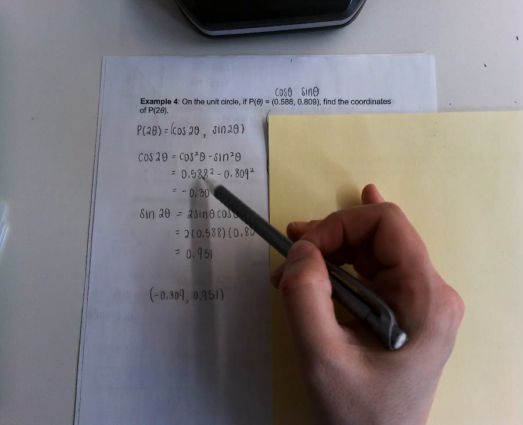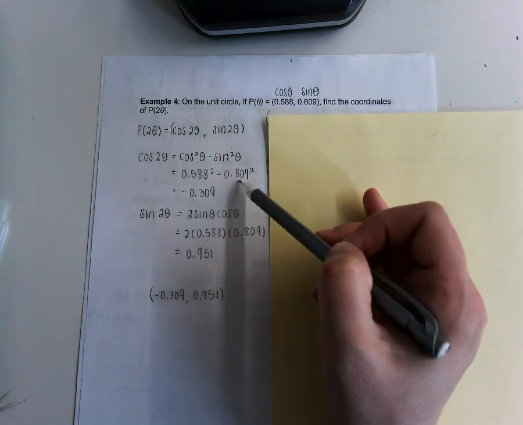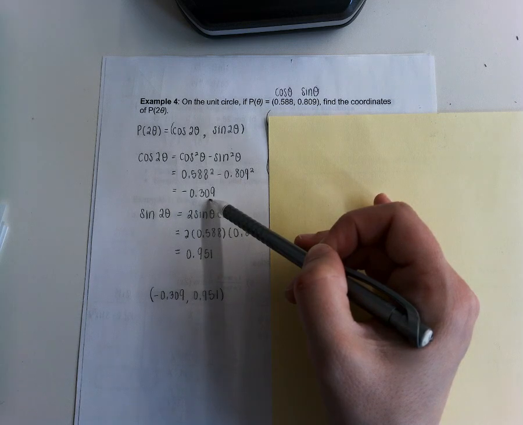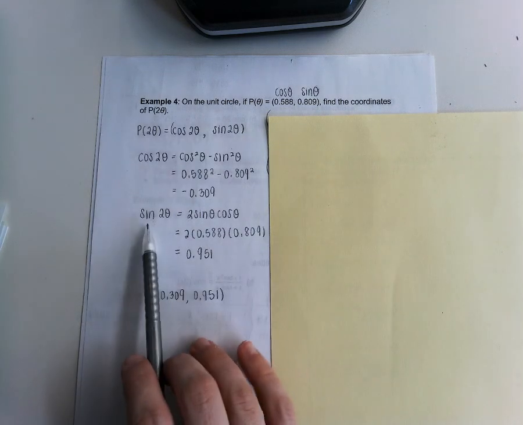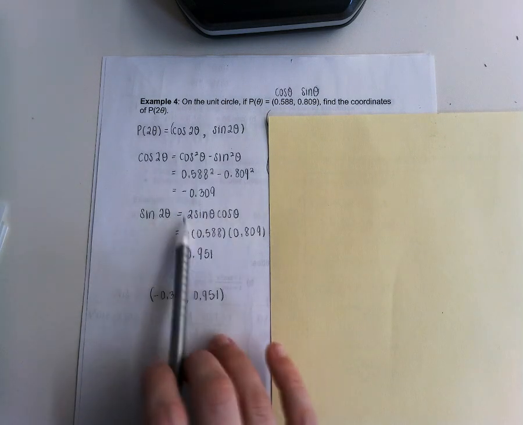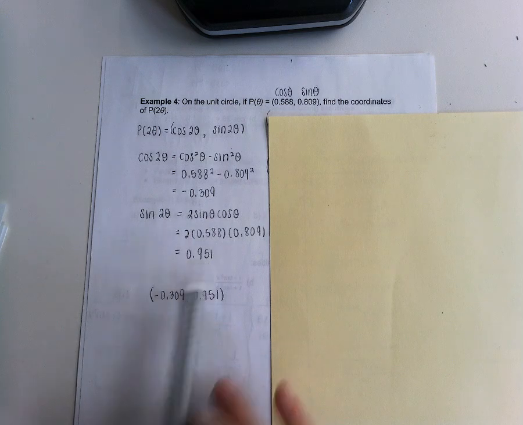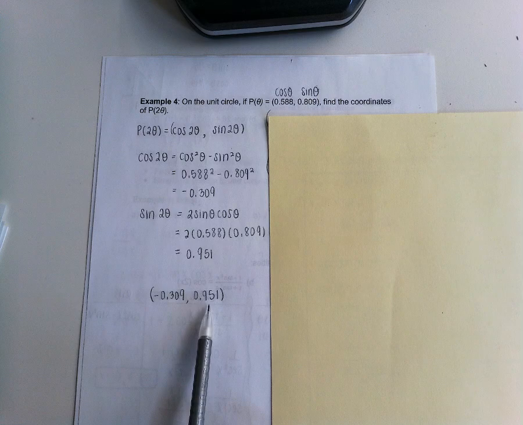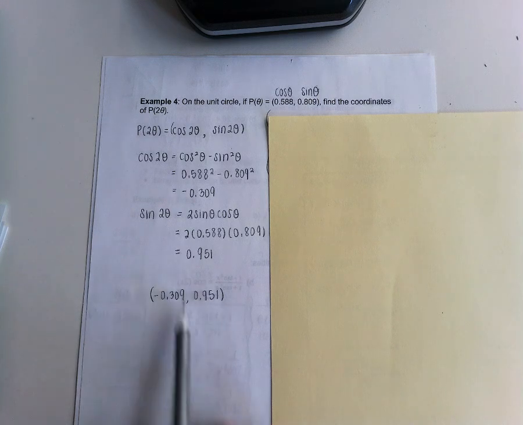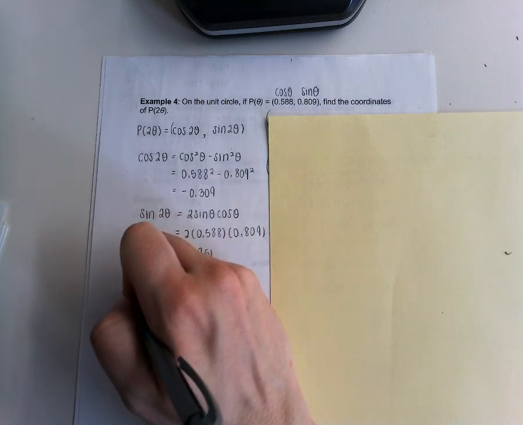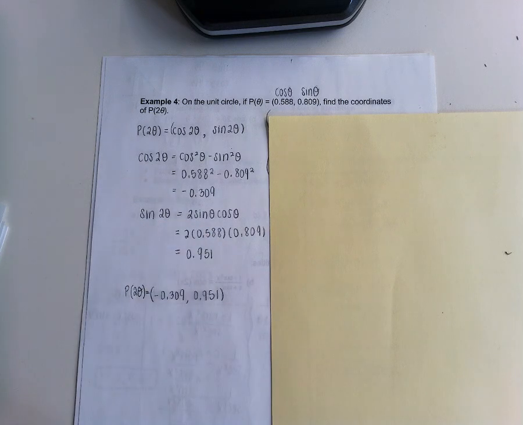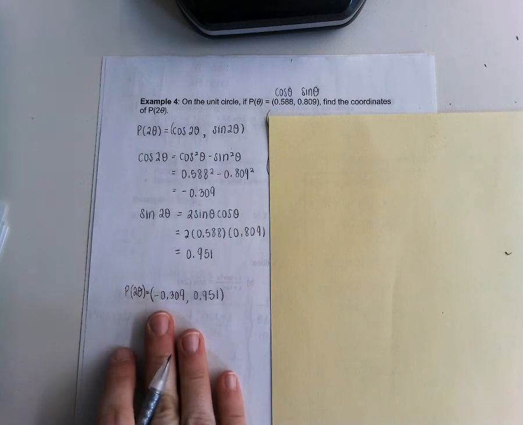Okay, so then I just plug these values in. So 0.588 squared minus 0.809 squared, and I get my cosine value for cos 2 theta. And then sine 2 theta, same thing. I use the identity and I plug in those values. I then get cos 2 theta, sine 2 theta, and that's my coordinate for, and I should label this, P of 2 theta. So that's one option.